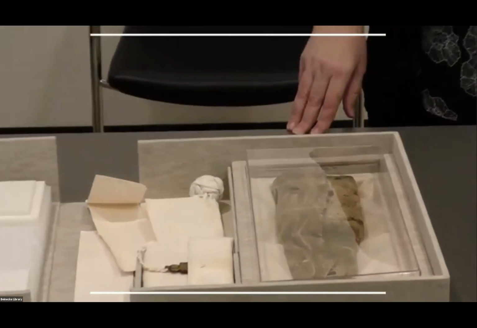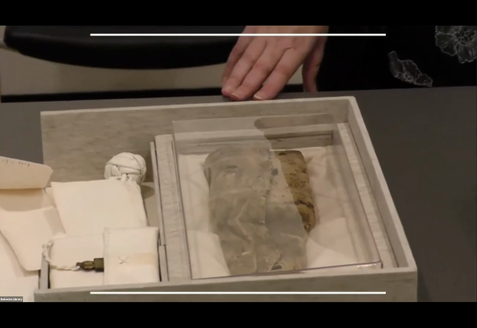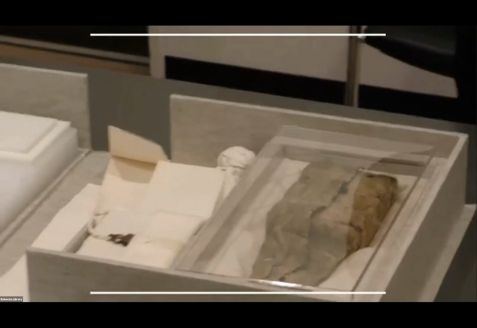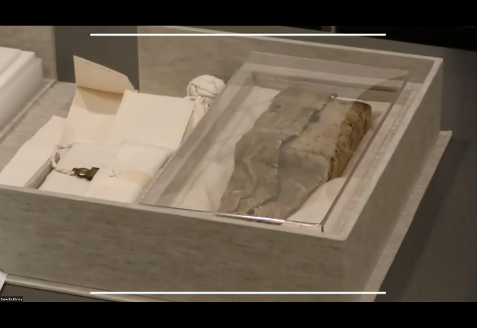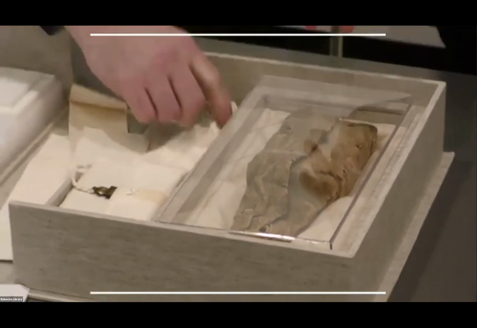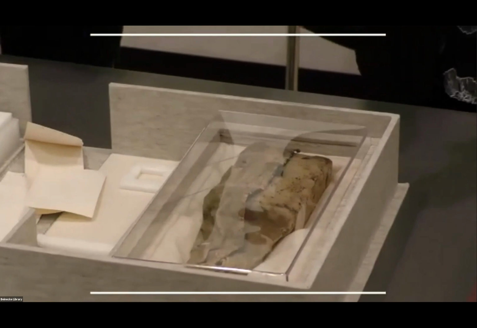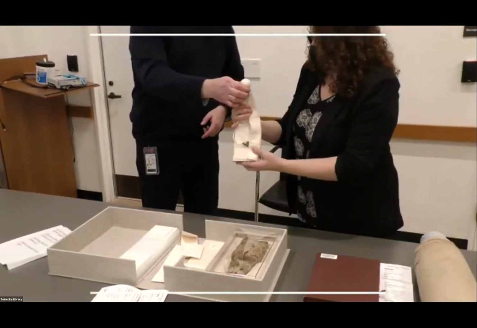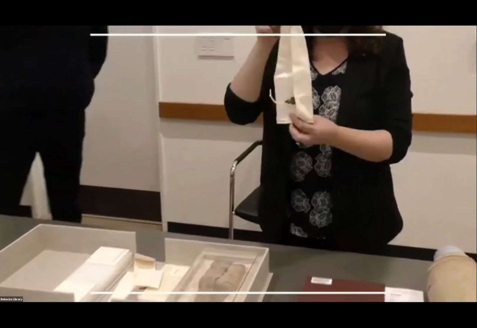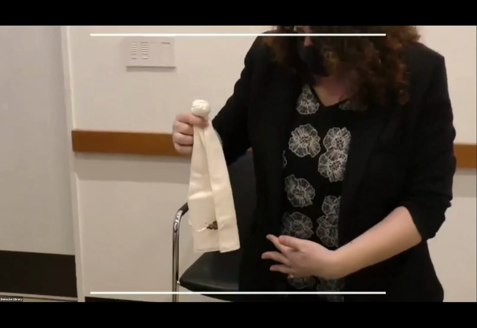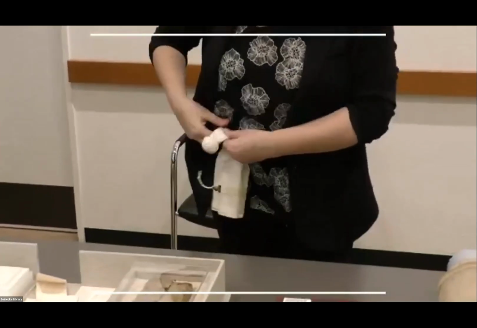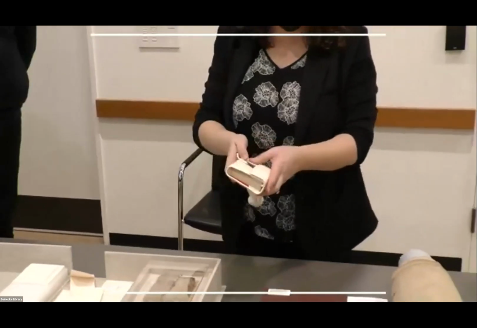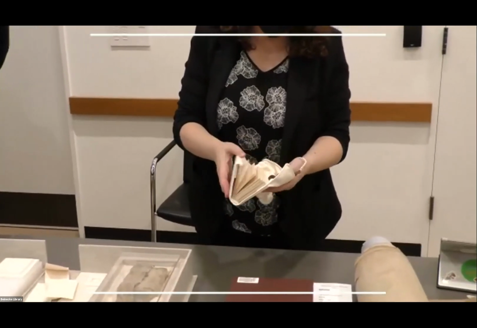All right, so this next one is also extremely fragile. Ray is going to take out the reconstruction. The actual object here is, again, extraordinarily fragile, and we do not touch it. It's displayed under lucite, and nobody touches it. This is a literal girdle book. If I were wearing a belt, this would tuck under it, and I would carry my book around with me wherever I went, so that I could open it and read it when I needed it.